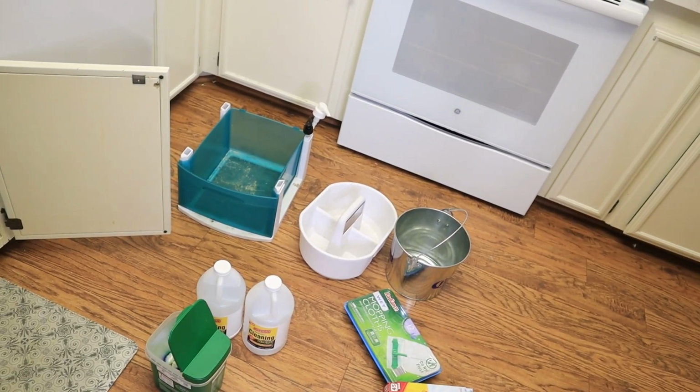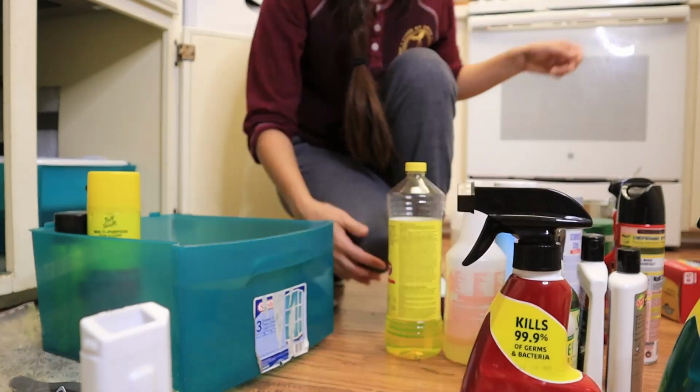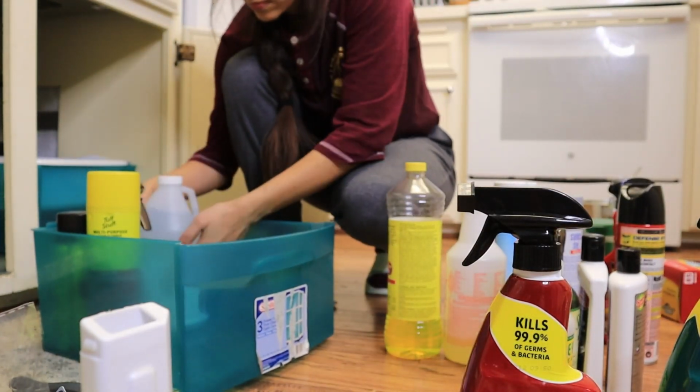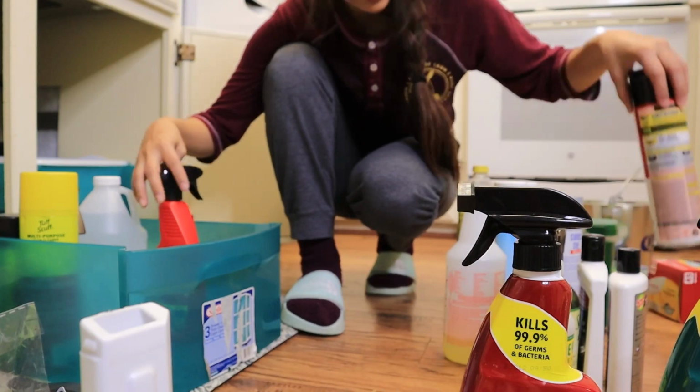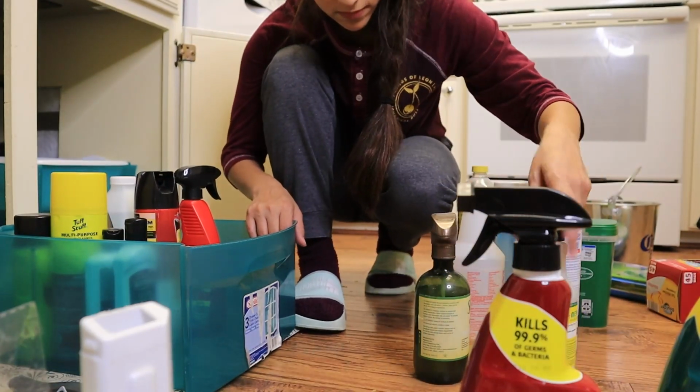When storing items, I like to categorize them based on the similarity of the cleaning product. So for example, if it's a disinfectant, if it's cleaning vinegar, if it's Raid or any type of cleaning product, I like to group them together.